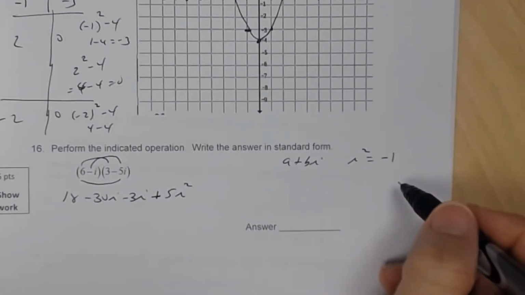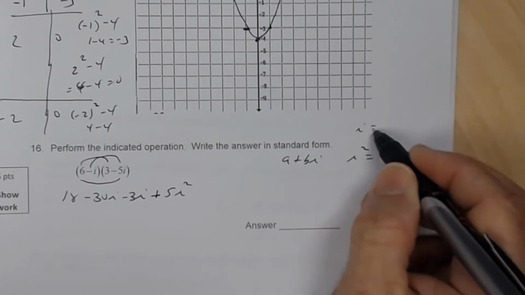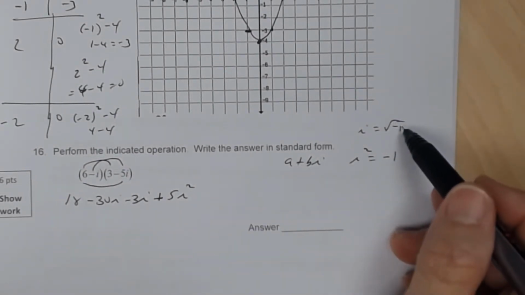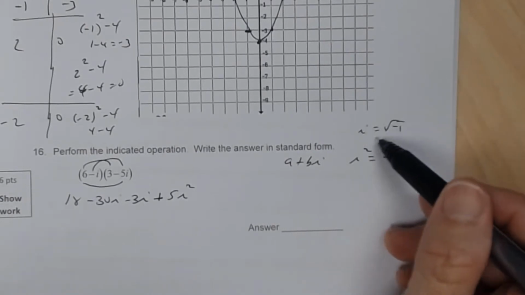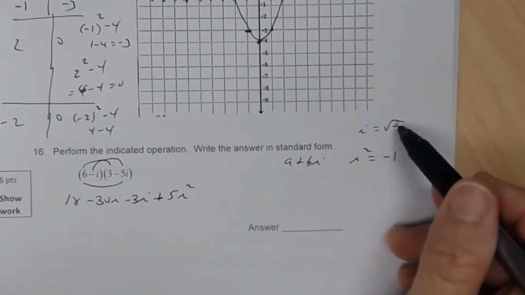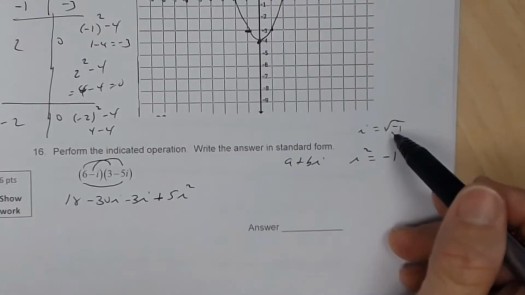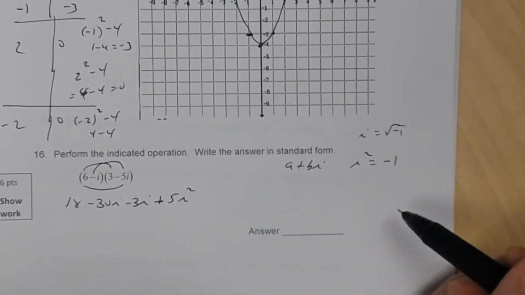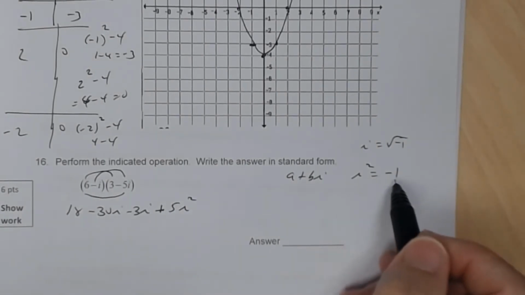That's what i squared equals. Remember, i is the square root of negative 1, so the imaginary unit. So that's not a real number, because you can't take the square root of a negative number. So this is an imaginary unit. That's an imaginary number. But you do have to remember that i squared does equal negative 1.